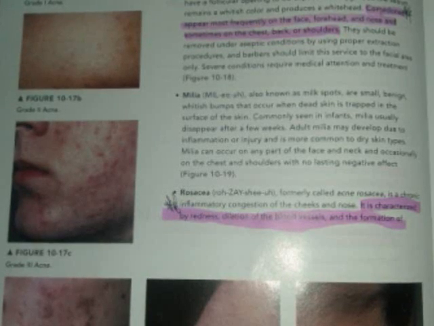Now let's jump down to rosacea, formerly known as acne rosacea. This is characterized by redness, dilation of the blood vessels, and the formation of papules and pustules. You can see some figures on page 235 in figure 1020 in reference to that. All right. Now let's talk about steatoma.